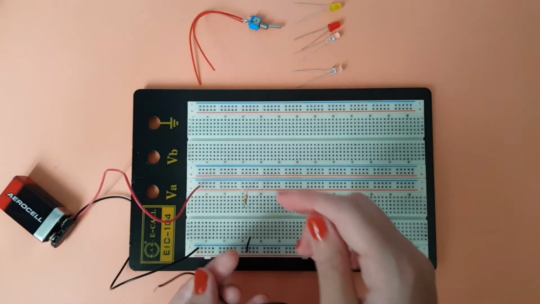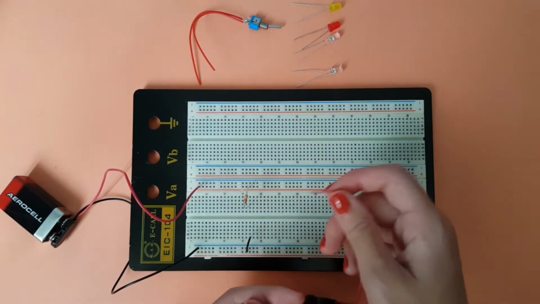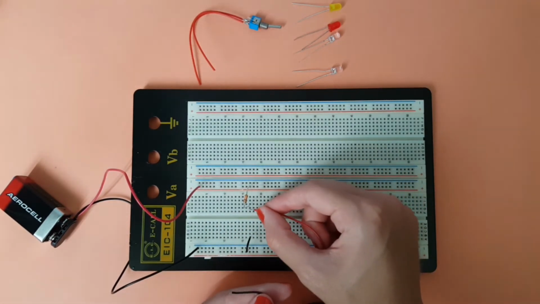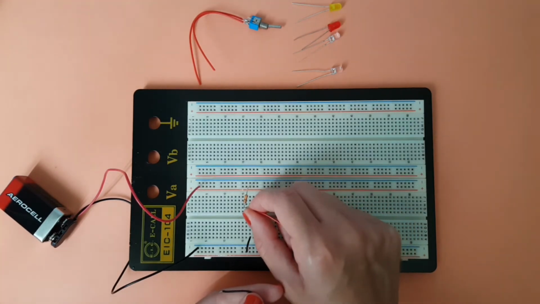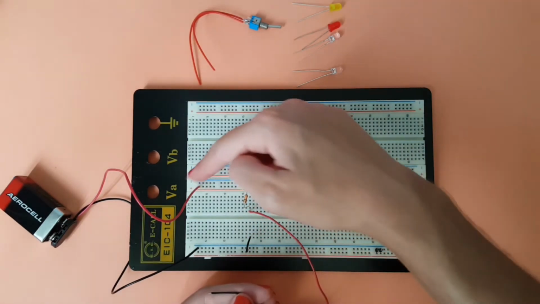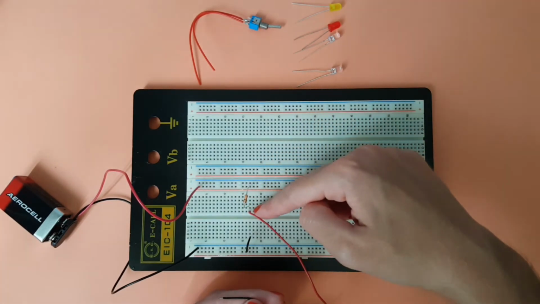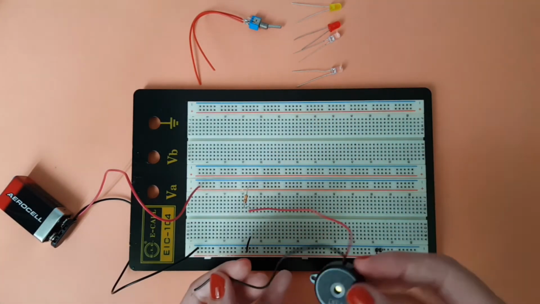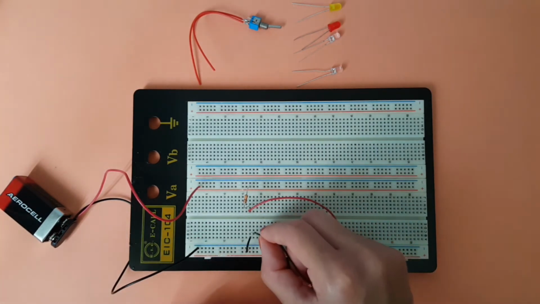So, when connecting a buzzer, the red wire, which is the positive side, has to be connected to the positive side of your power source. The black wire, which is the negative side of our buzzer, has to be connected to the negative side of your power source. So electricity will move from the battery to the resistor to our buzzer and then to the negative wire, then back to the negative side of your battery.